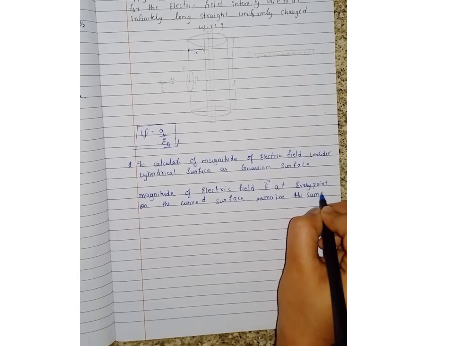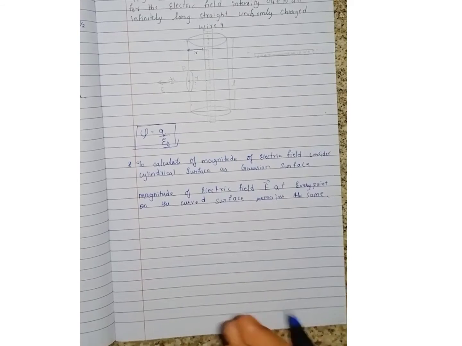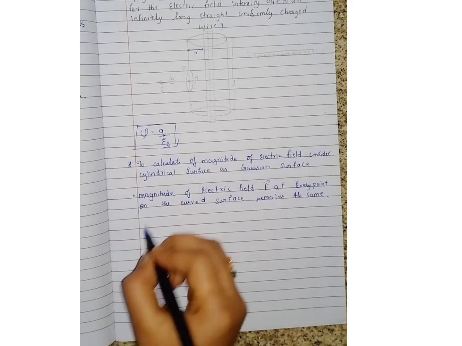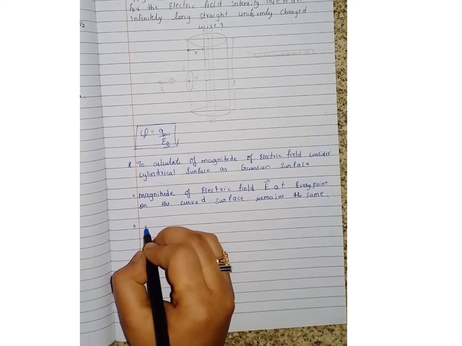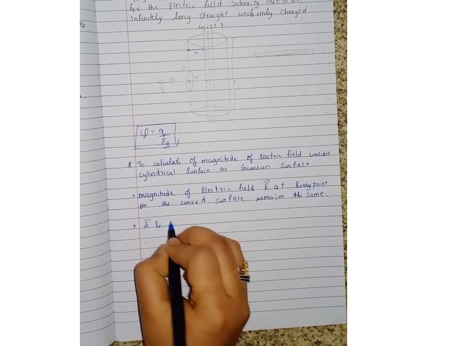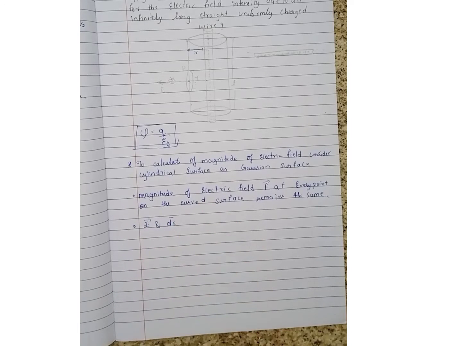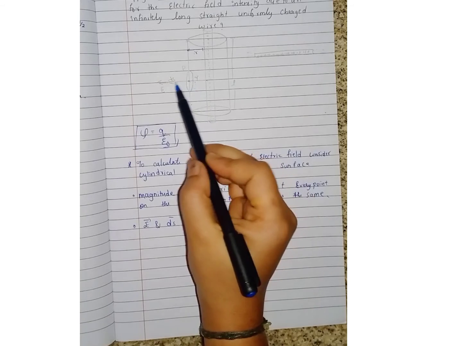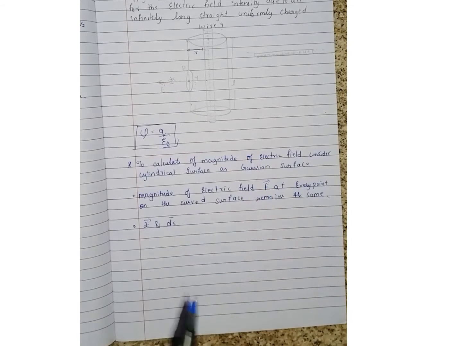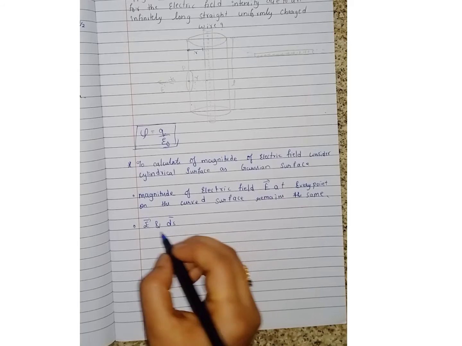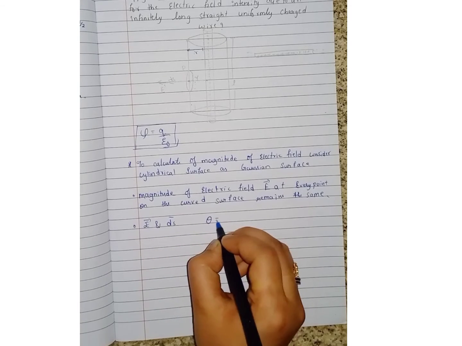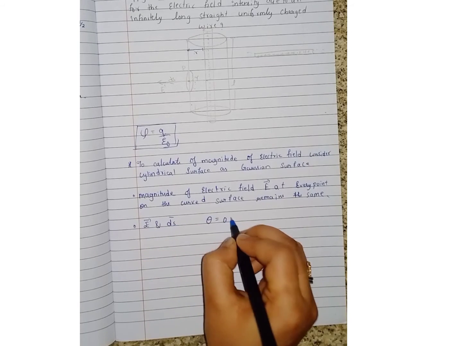This is because all the points are at the same distance from the line charge. Next, the electric field and the area vector are in the same direction. That is, they are outward and normal to the curved surface, so the angle theta between these two is 0 degrees.